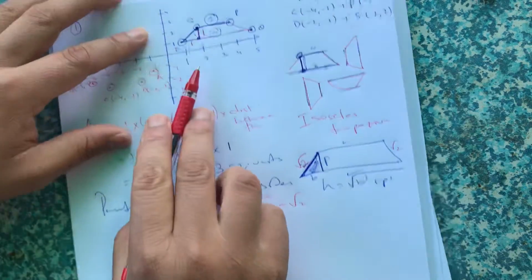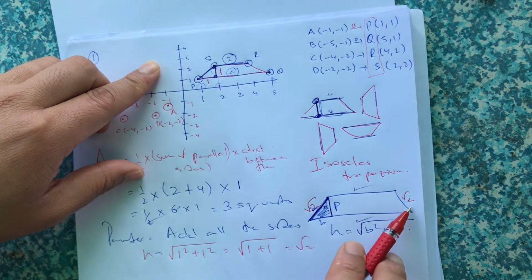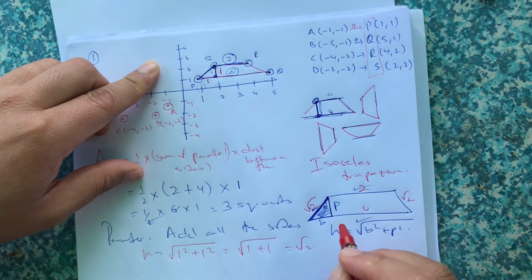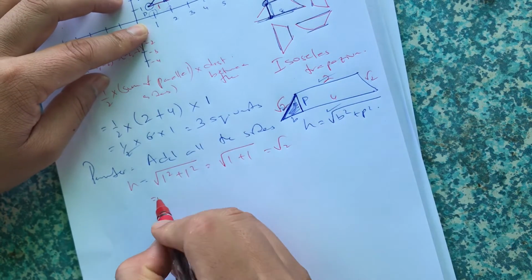So I'm just making this figure over here. I got this value as root 2. So if this is root 2, this will also be root 2, and this is 2, and this is 4. So this is 2 and this is 4. Now if I want to find the perimeter of all the sides, what do I get then?